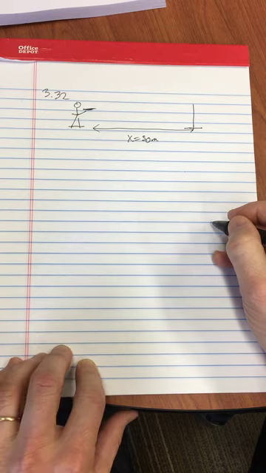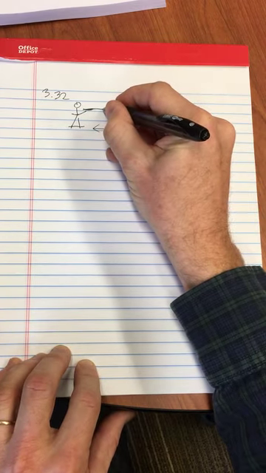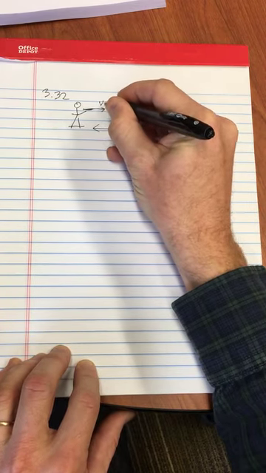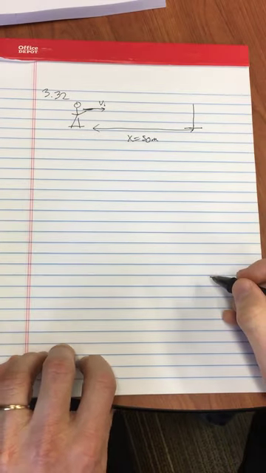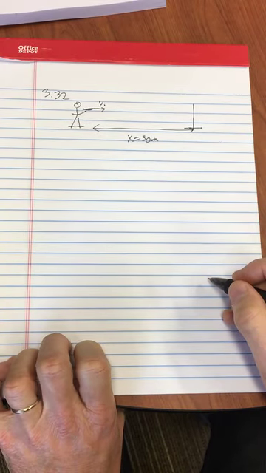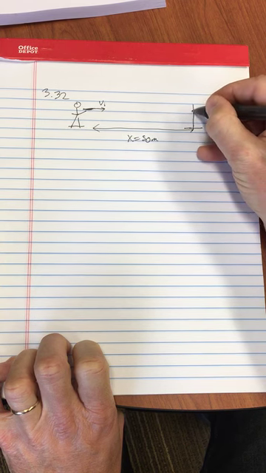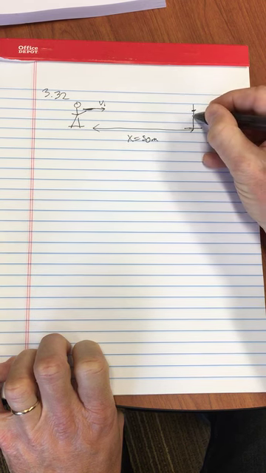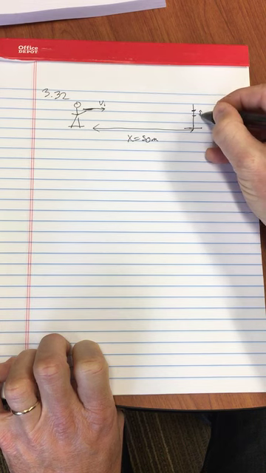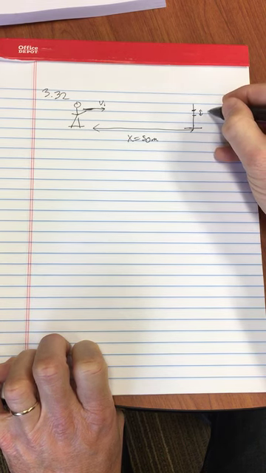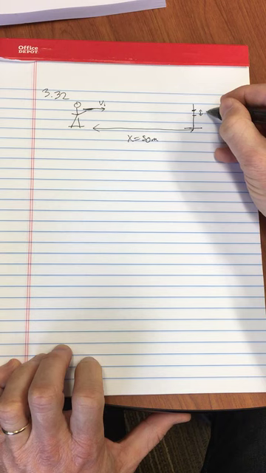And we're told that it's aimed horizontally, so the initial velocity, VI, is entirely horizontal. And we know that it's aiming here, but it hits here. And the difference between those two points is 2 centimeters.